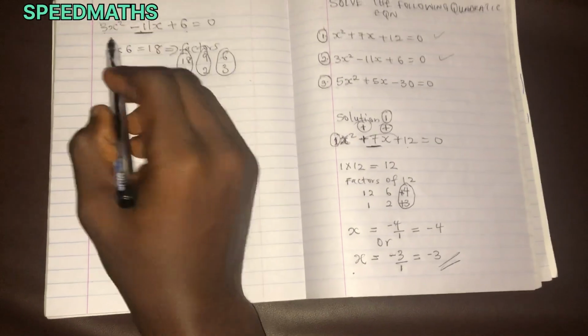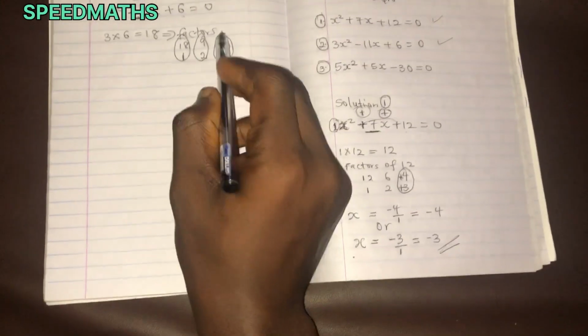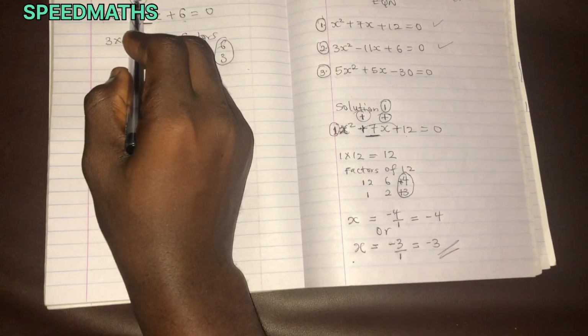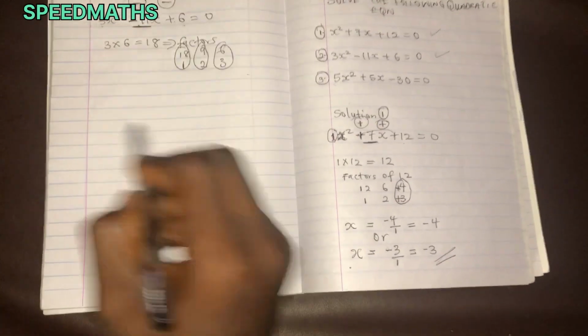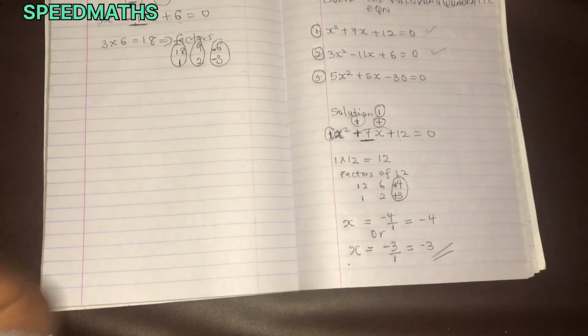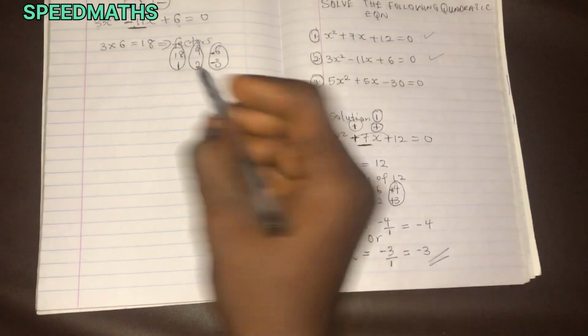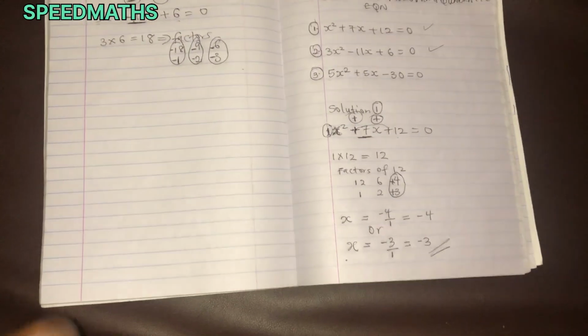Meanwhile, my signs are going to be as follows. Since I have minus here, first I have minus. One of these has minus. Minus times plus is minus. So that means both in this case should have minus. You can see how simple it is. That's what this simply entails.